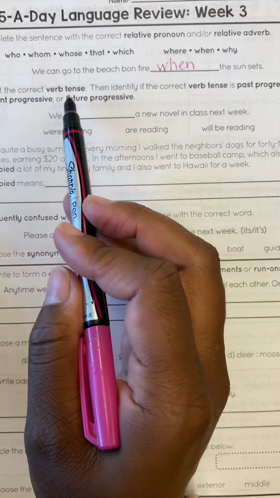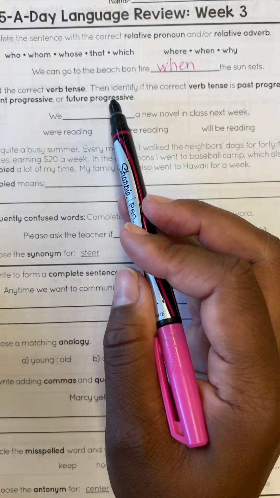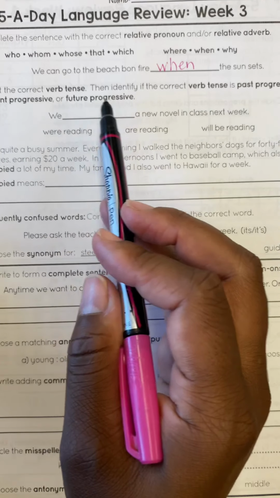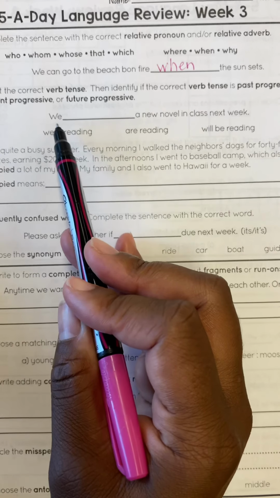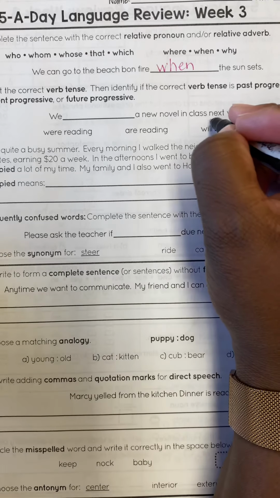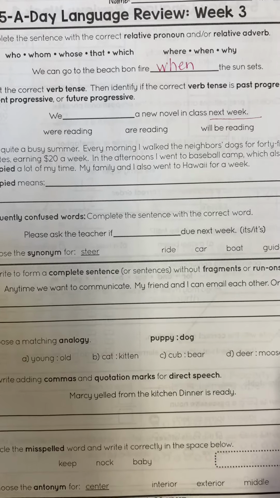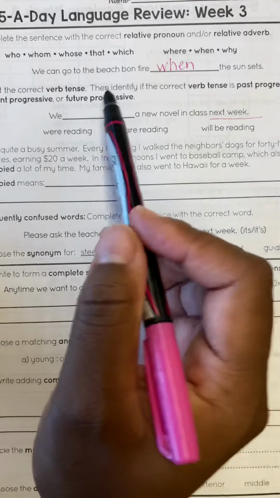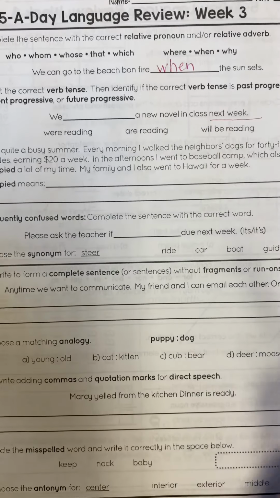Number two, select the correct verb tense. Then identify if the correct verb tense is past progressive, present progressive, or future progressive. So you're going to read the sentence. We blank a new novel in class next week. So next week gives me a clue that whatever it is going to be happening in the future. So I'll be looking for a future progressive tense.